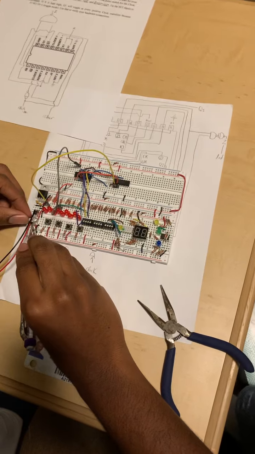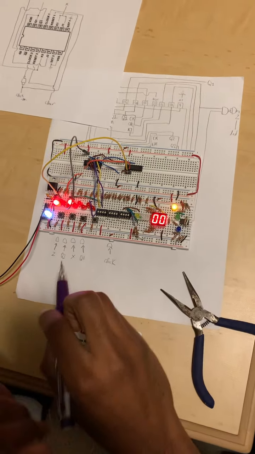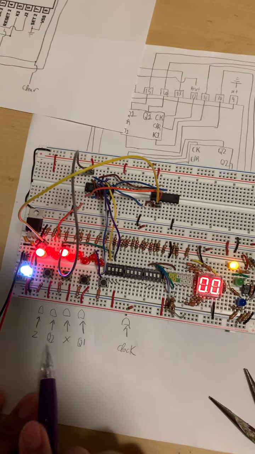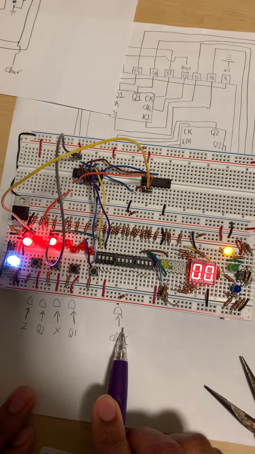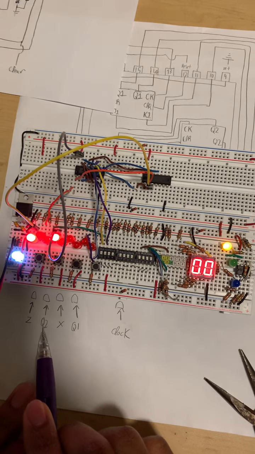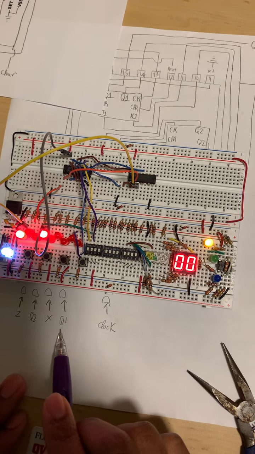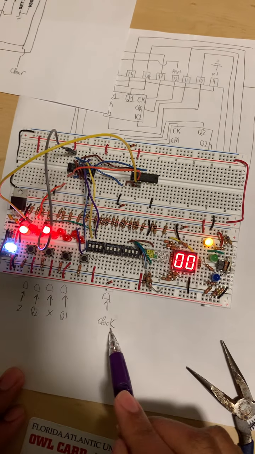I will turn it on. As you can see, these are my variables down below. This is the first LED, second LED, third LED, fourth LED, and the fifth LED. The first one is output Z. The second LED is Q2, the third LED is X, and the fourth is Q1. The last LED over here that you will see blinking is the clock.